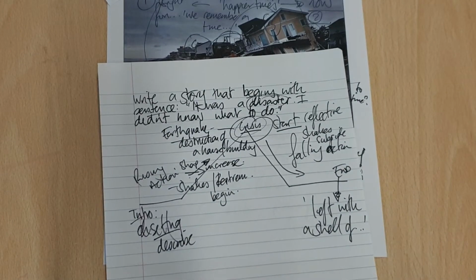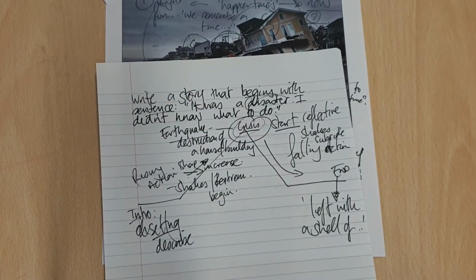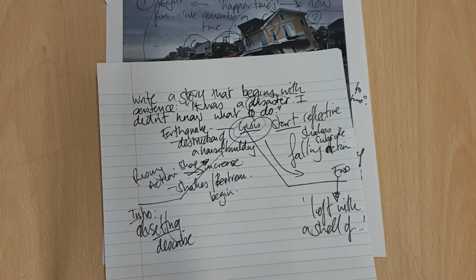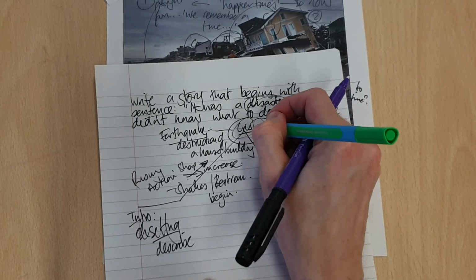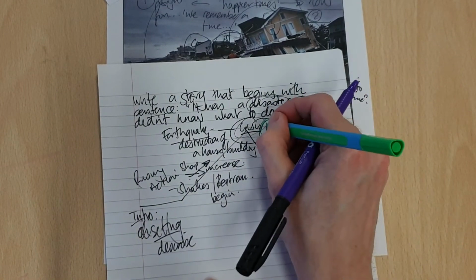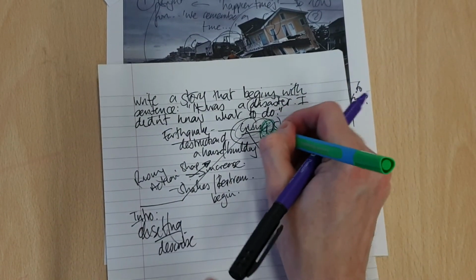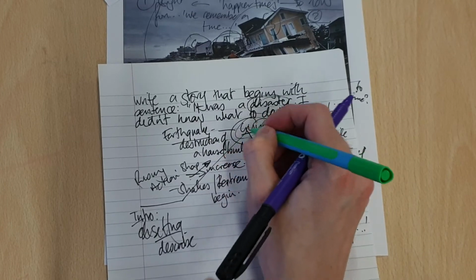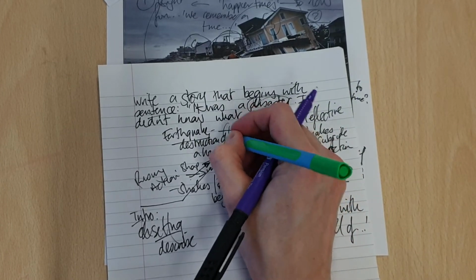Okay, so a shell of a building, a shell of integrity, whatever you want to go. So, as I say, we're going to look at a reflective narrative. So we're going to start at the crisis. We're going to start, in fact, no, we're not. We're going to start just before the crisis. So we're going to start here.